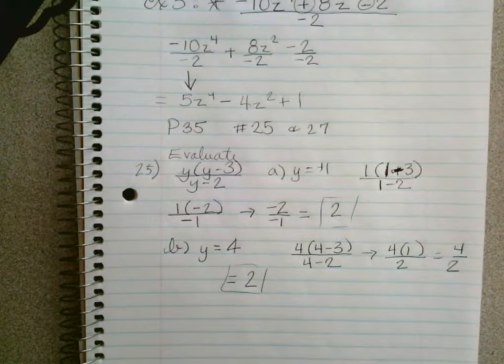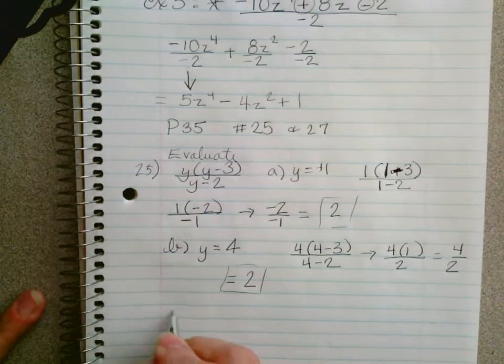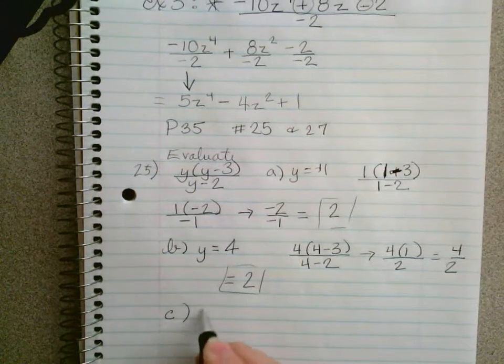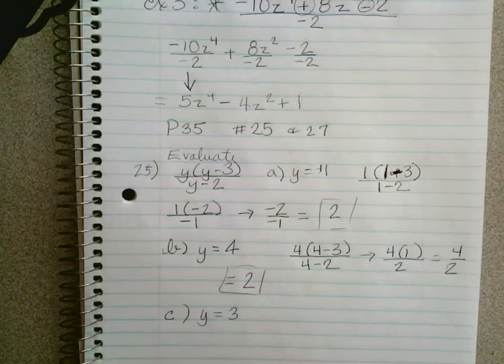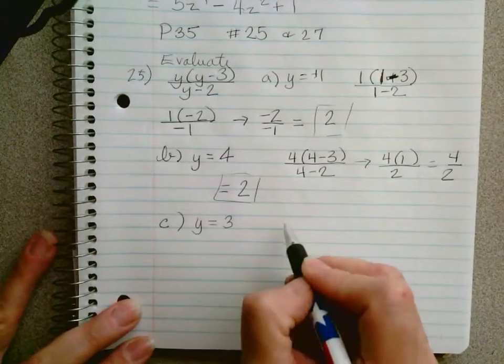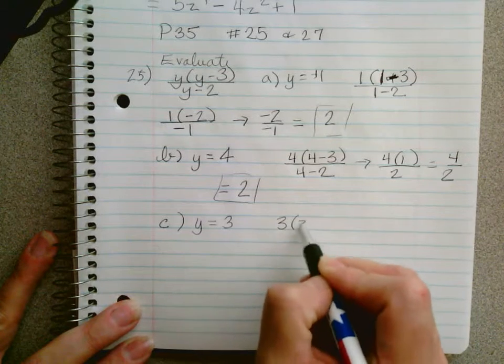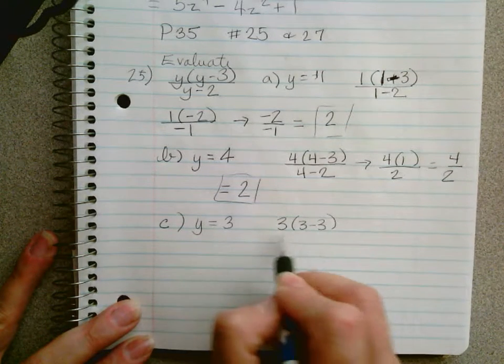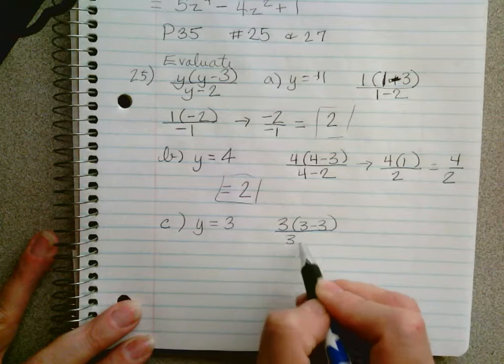Letter C. Last one. What if y equals 3? Okay. 3 minus 3 times, 3 minus 2.